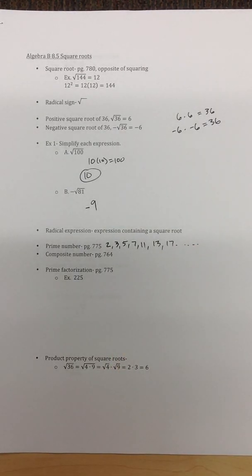Okay, 2 is the only even prime number because every other even number like 4, 6, 8, those can all be divided by 2. But 2, the only way to divide by 2 is 2 and 1, so that's why it's the only even number that's prime. So our composite numbers are basically all the numbers that aren't prime numbers.